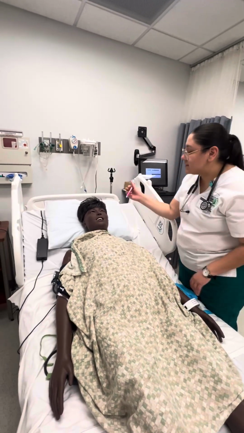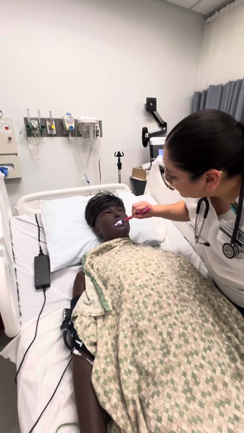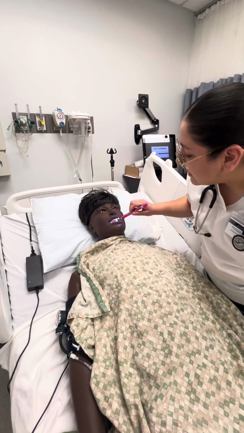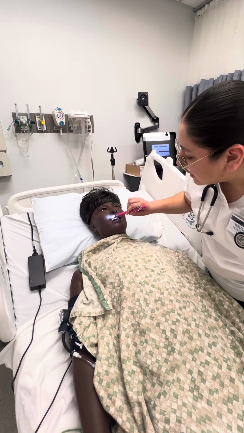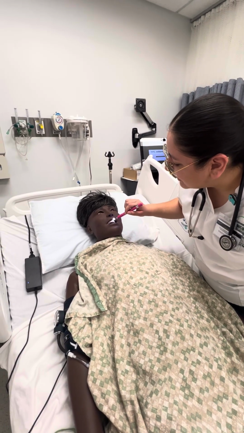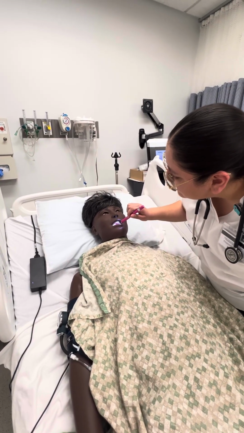Okay, I'm going to move on to the patient's mouth, ensuring that the mucosal membranes are appropriate for the skin tone, ensuring everything's intact and moist. Teeth are all intact, free of any decay. Lips are moist, free of any dryness or cracking. No signs of any cyanosis, and ensuring that the uvula is mid-center.